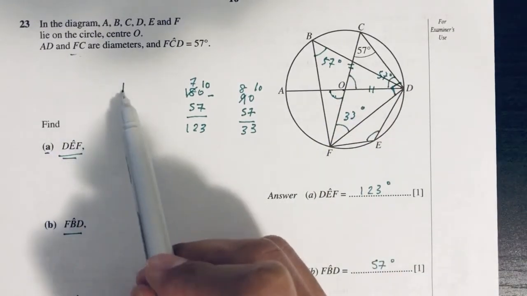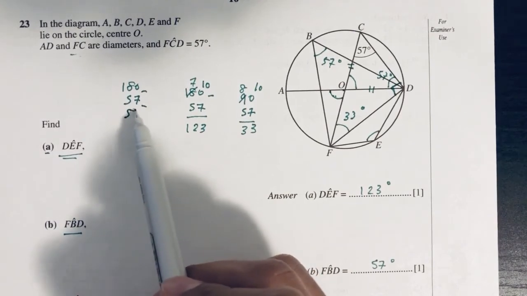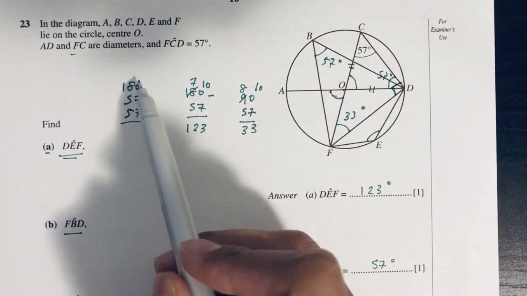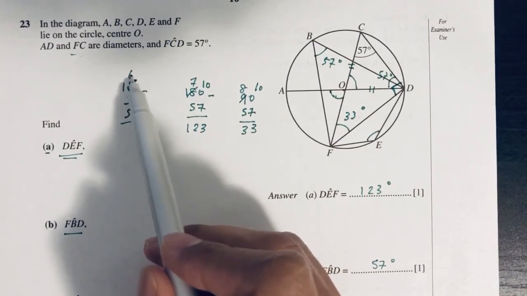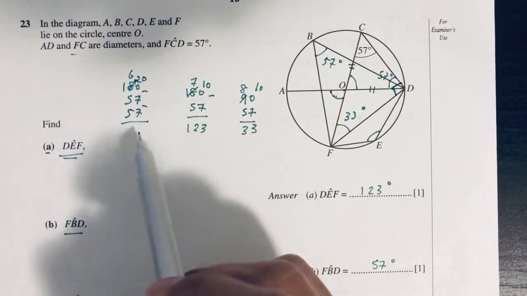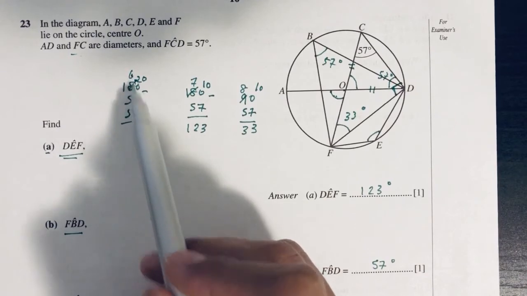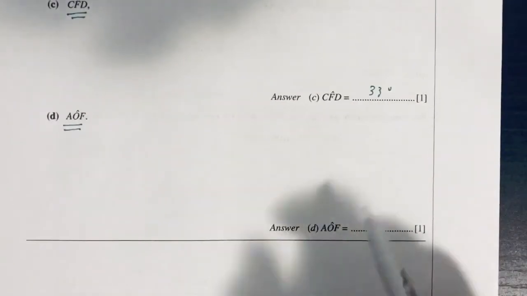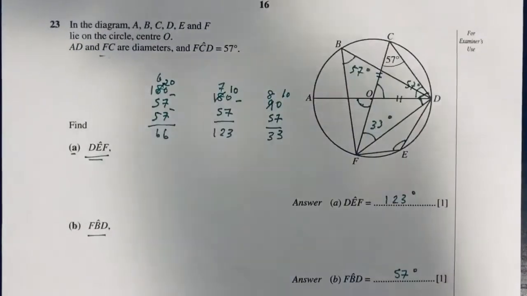We have to do 180 minus 57 minus 57. So let's do that. We get 6, 2, 20. 20 minus 14 will be 6. And here we have 16 minus 10 will be 6. So your answer for part D will be 66 degrees. And that is question number 23.